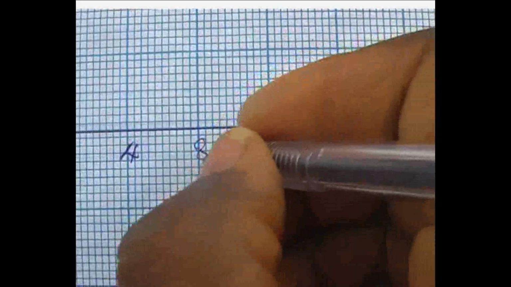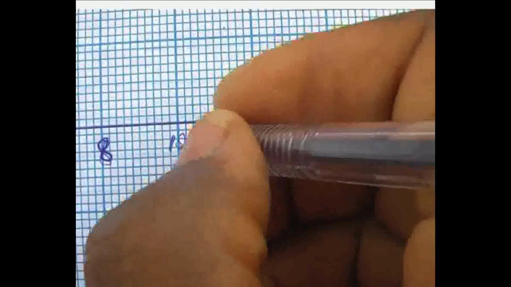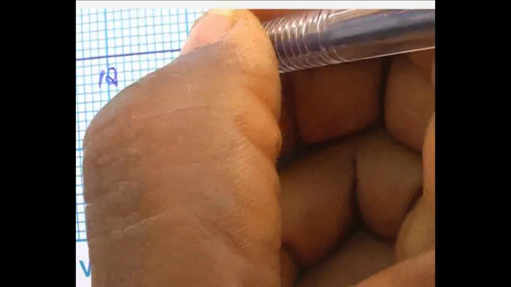That means from 0 to this place will be 4. Write 4 here. 4 plus 4 is 8. Write 8 on the next thick line. 8 plus 4 is 12. Write 12 here. 12 plus 4 is 16. So write 16 here. That is how to calibrate.